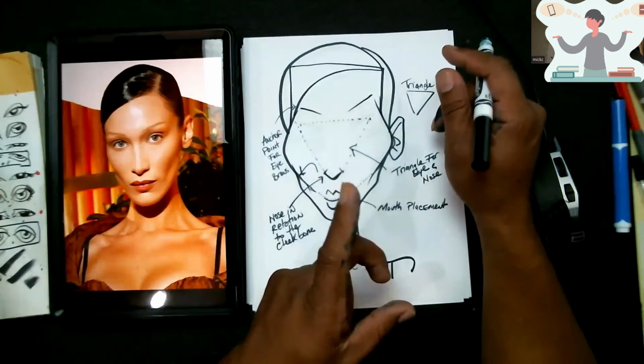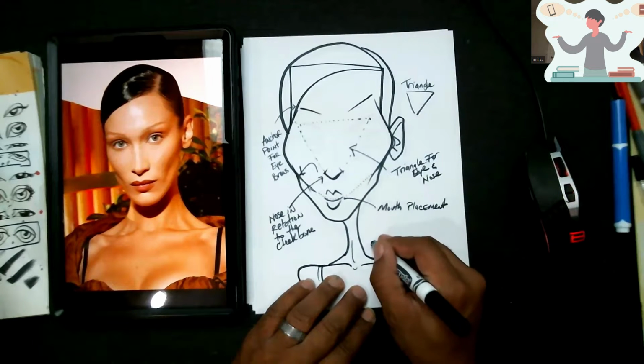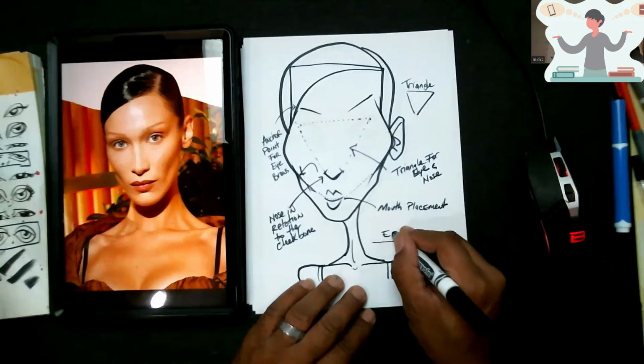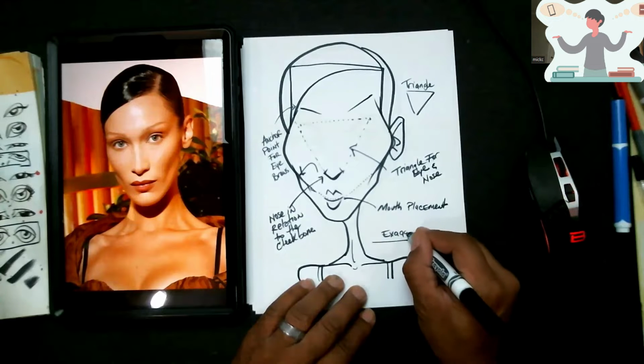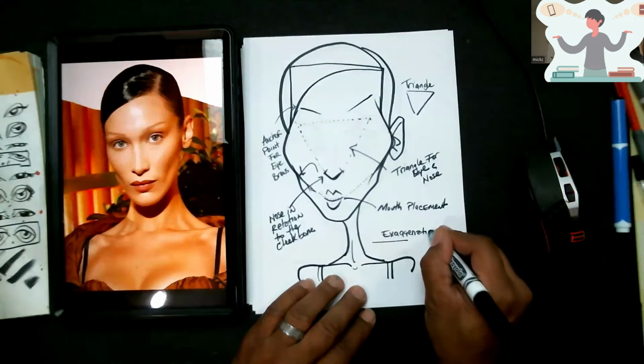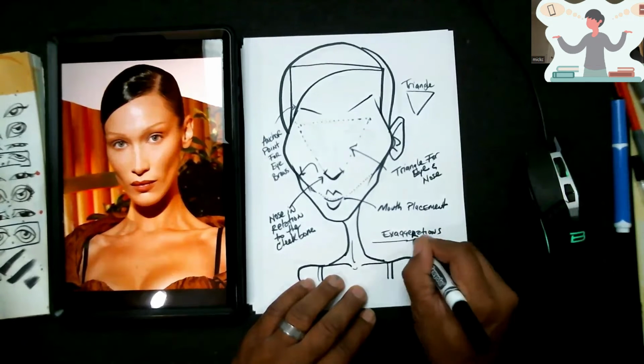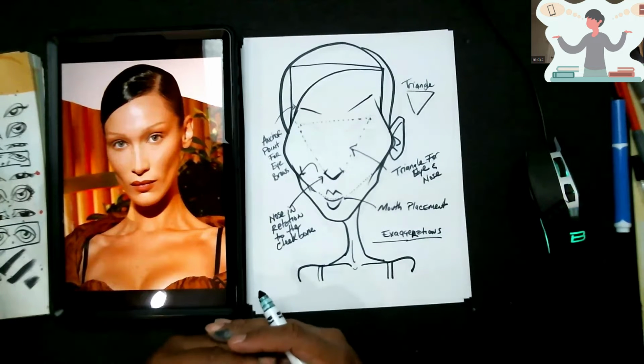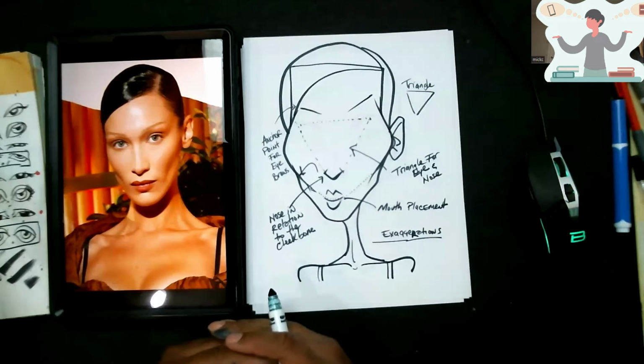Now, let me explain something else to you. So when you get into caricature, obviously you use the word exaggerations a lot. When you understand the rule of something, that means you understand how to bend that rule. Does that make sense?